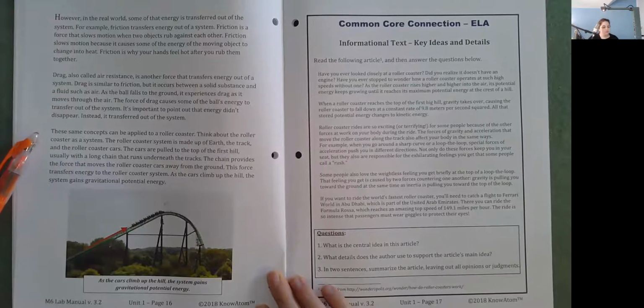These same concepts can be applied to a roller coaster. Think about the roller coaster as a system. The roller coaster system is made up of Earth, the track, and the roller coaster cars. The cars are pulled to the top of the first hill, usually with a long chain that runs underneath the tracks. The chain provides the force that moves the roller coaster cars away from the ground. This force transfers energy to the roller coaster system. As the cars climb up the hill, the system gains gravitational potential energy.